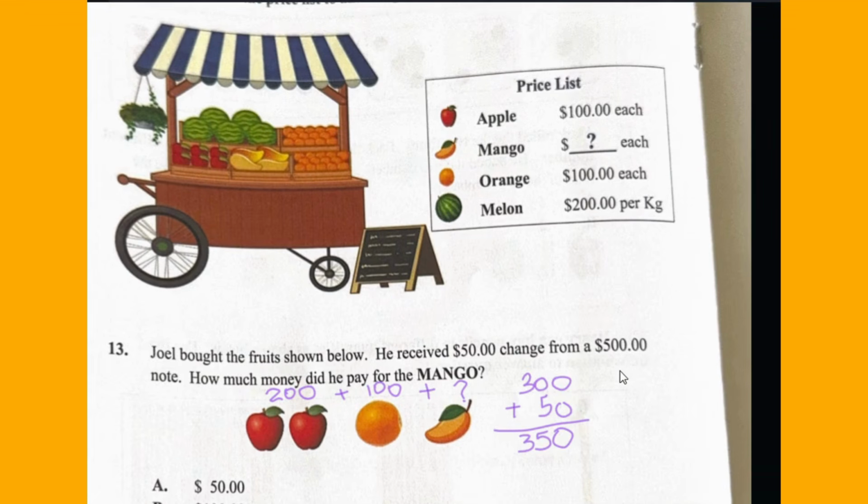Now we're going to take away the $350 from the $500 to find out how much he spent on the mango. 0 from 0 is 0. 5 cannot be taken from 0, so we're going to go to the next place and we're going to rename, and we're going to take over a group of 10. 5 from 10 is 5, and 3 from 4 is 1.